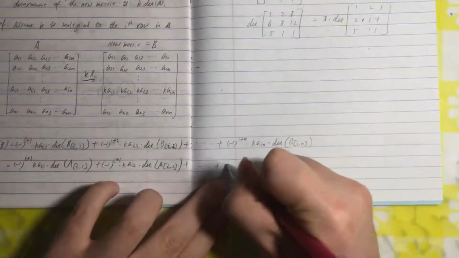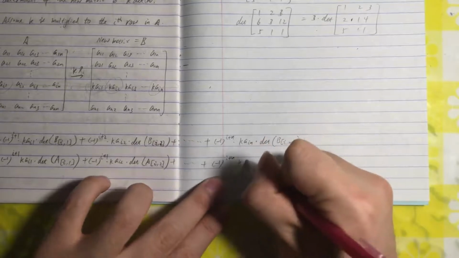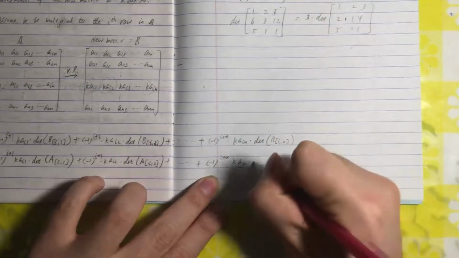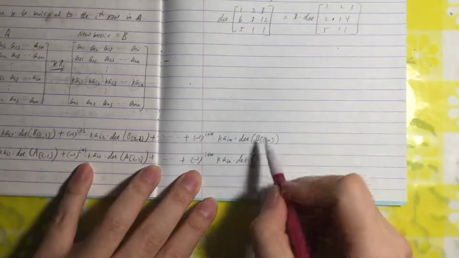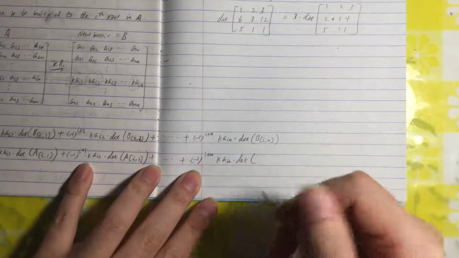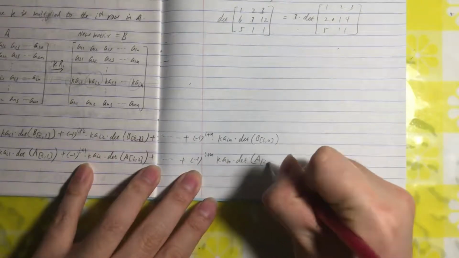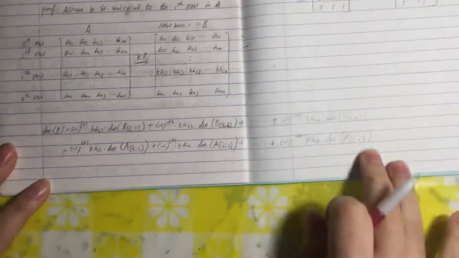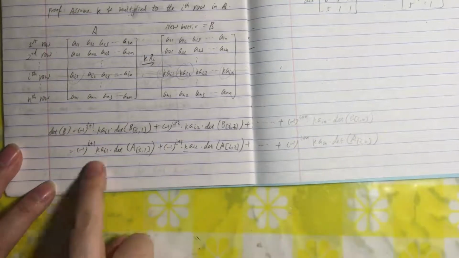Same thing for the last entry. -1 to the power of i plus n, k times a_in times the determinant of the submatrix. The submatrix removing the ith row and nth column from matrix B is exactly the same as the submatrix from matrix A by removing the ith row and nth column. These are exactly the same. Next, k is a common factor. For every term, k is a common factor.